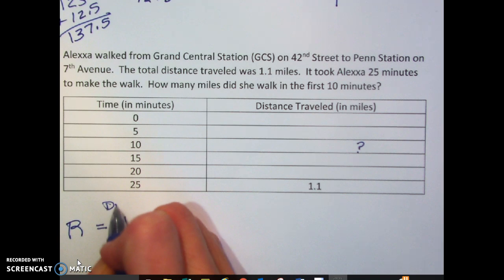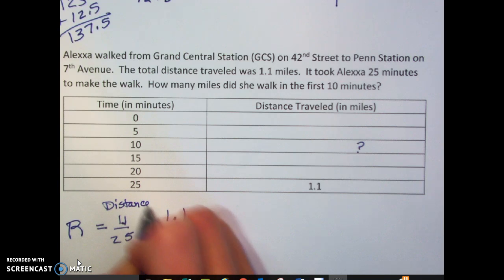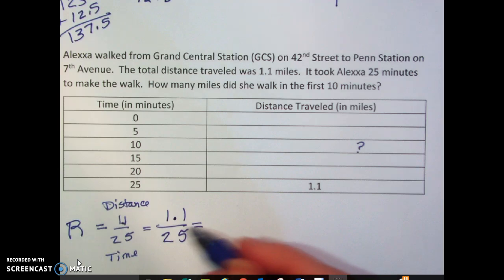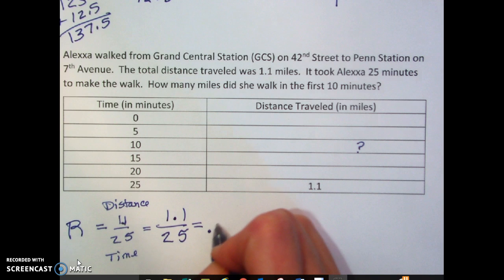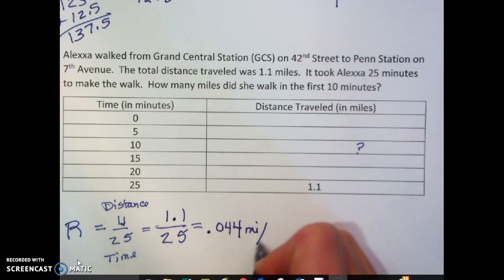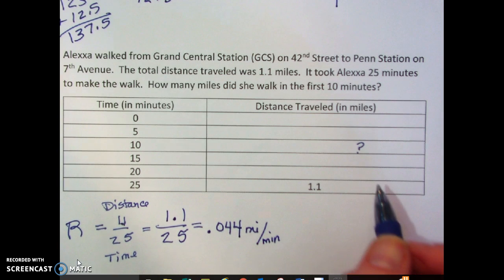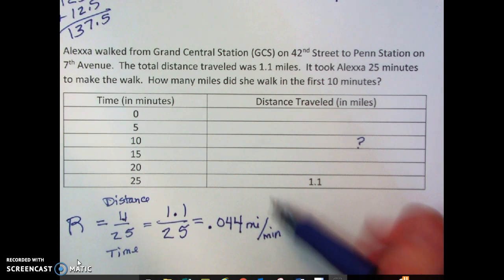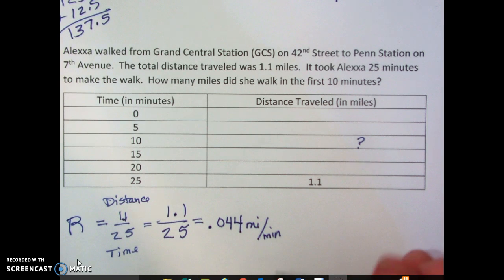This is our distance. This is our time. So if we were to work this out, we actually get 0.044 miles per minute as our rate, or our speed. So we can walk 0.044 miles every minute.